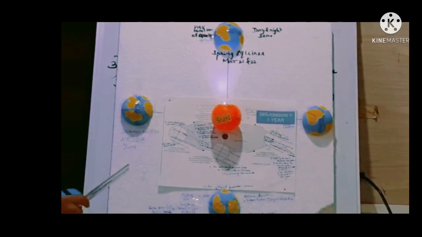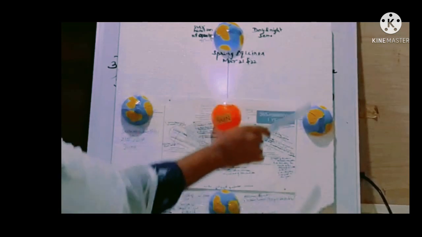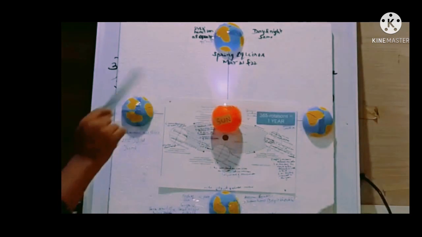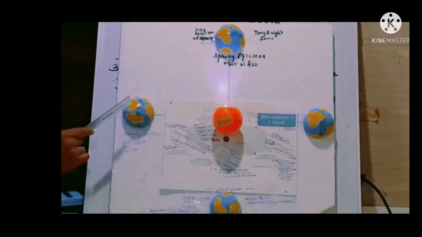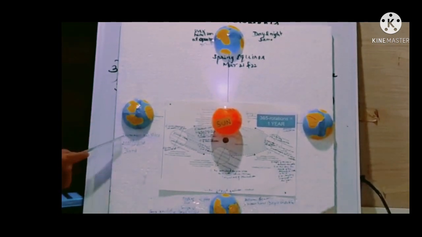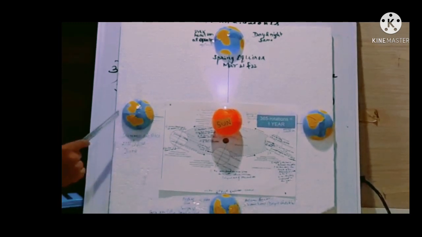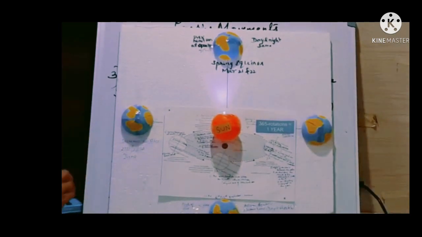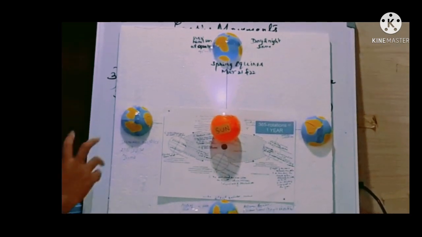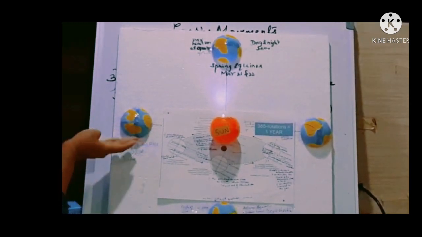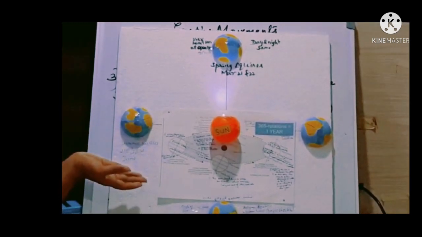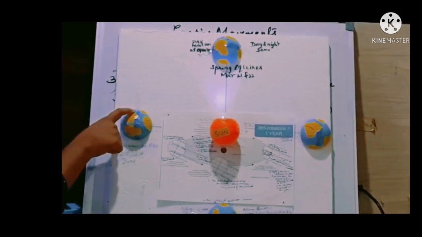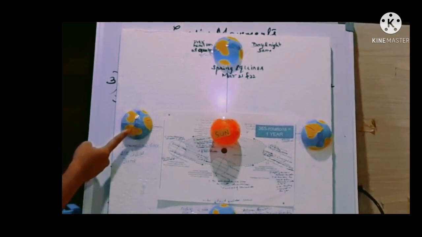In this picture, you see what happens when the earth goes around the sun, which is called revolution. Let us discuss some months, in June. In June, the northern hemisphere is tilted, and because of that tilt, it is facing towards the sun, while in some months the southern hemisphere is tilted and faces the sun. As a result, when the northern hemisphere has summer, the southern hemisphere has winter.